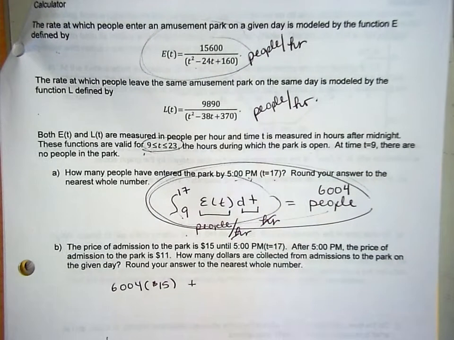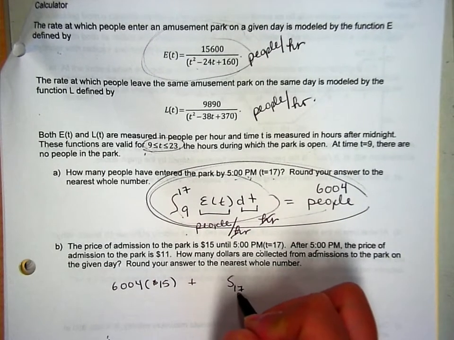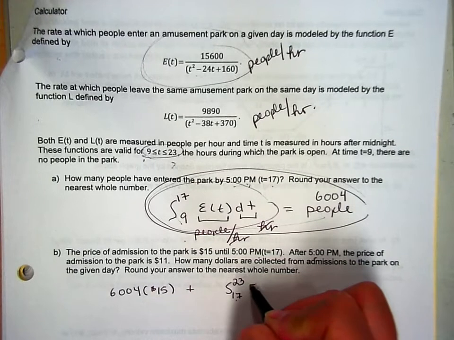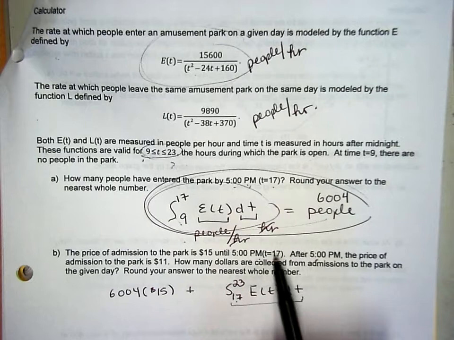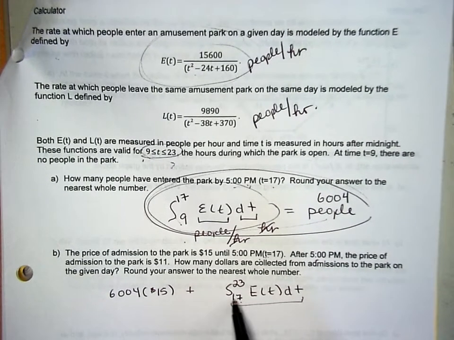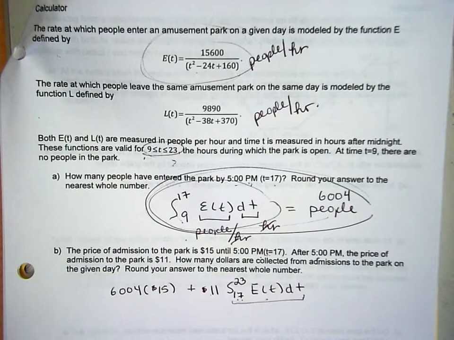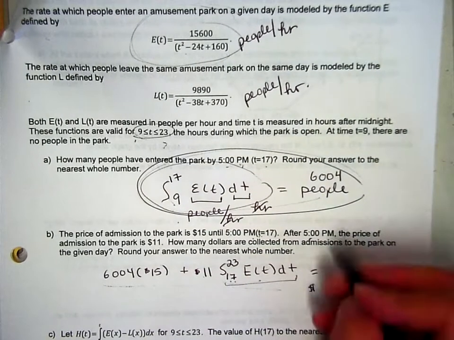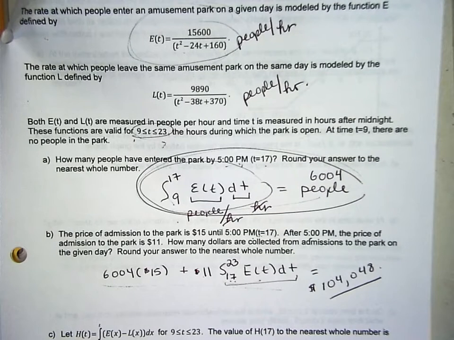Now, there's another set of people who are coming in after 5 p.m., so that's going to start from 17, and then the park closes at 23, and I need to, again, count how many total people have entered. So these are the total number of people entering from 5 p.m. till the park closes, and these people are going to end up paying $11. So whatever this number is, we're going to multiply by 11. This would be the total amount of money that we collected. Use your calculator. It does say round to the nearest whole number, so don't give them the decimals. So $104,048 is what you should get from the calculator.